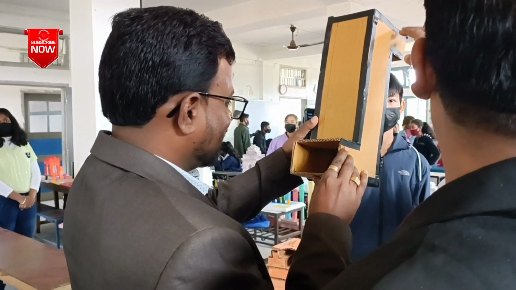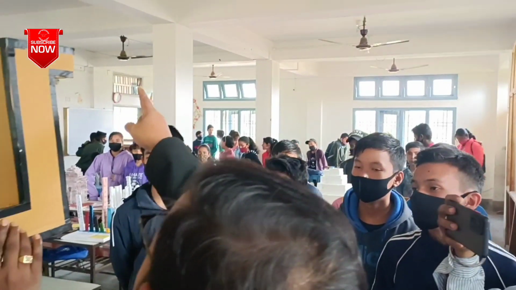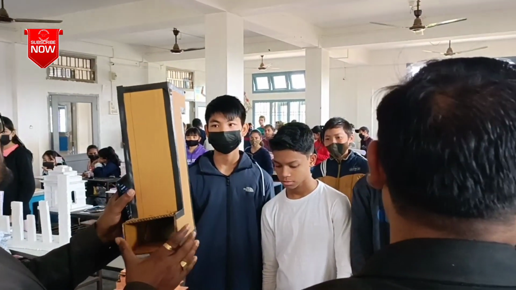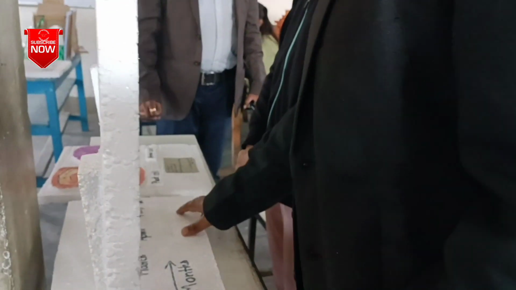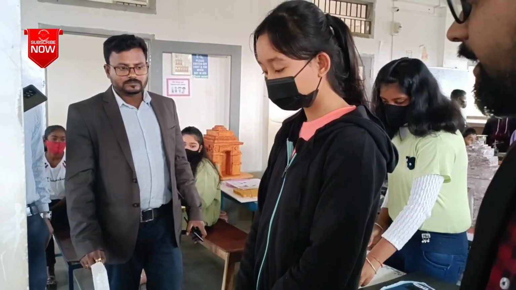Here, what is the mirror for? Okay. Like reflection of light, no? Light entering from here will reach our eyes. Okay, very good. Right? This is prepared by Sonia Devi. This is plant cell and animal cell.